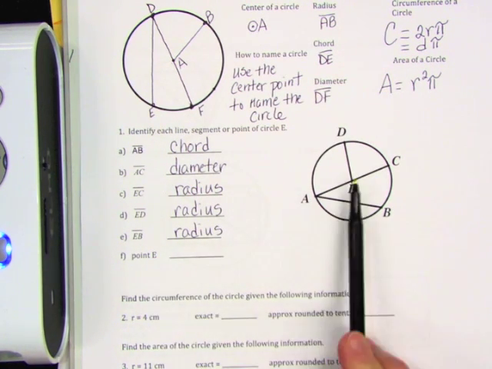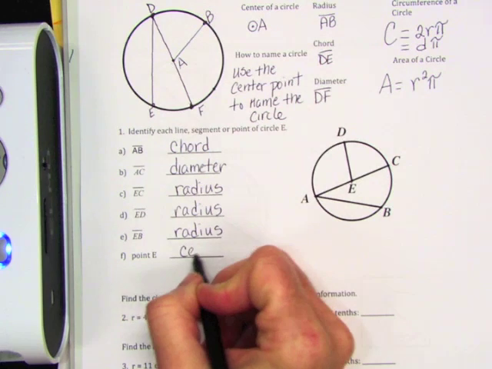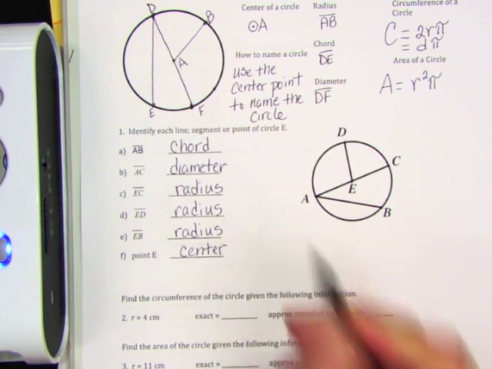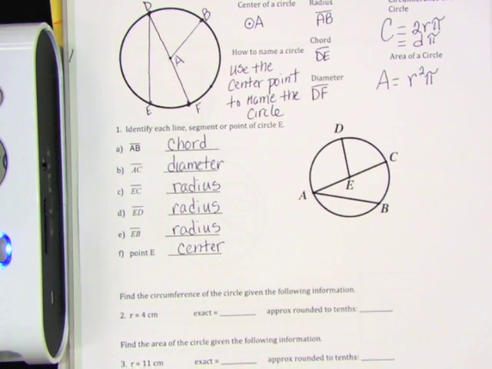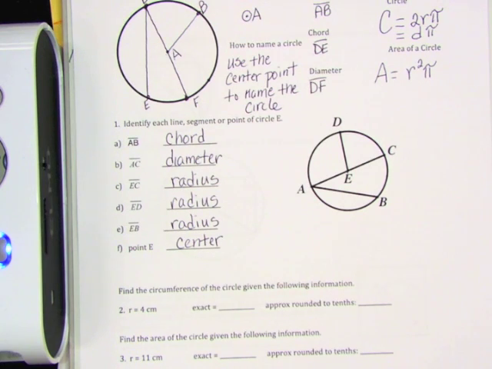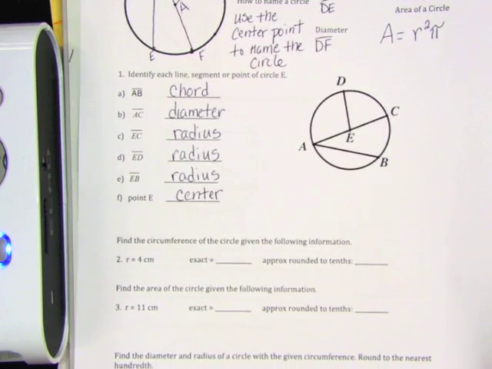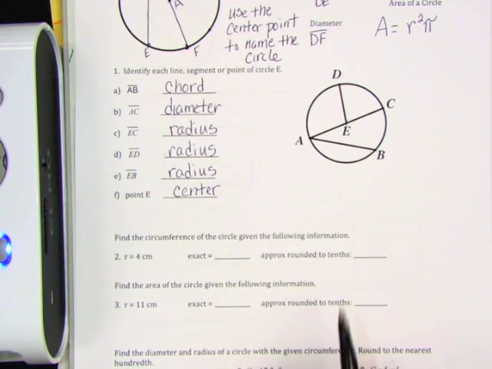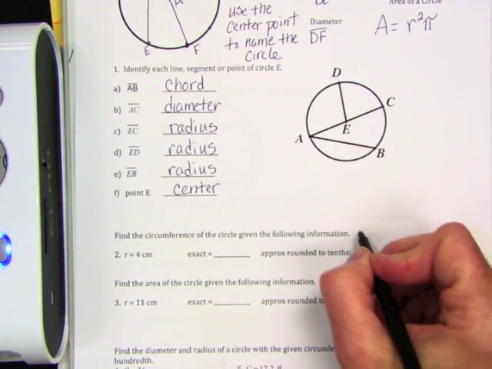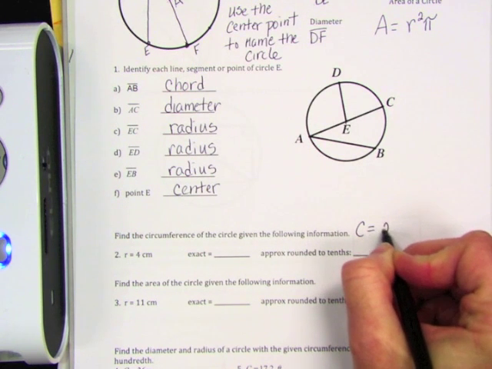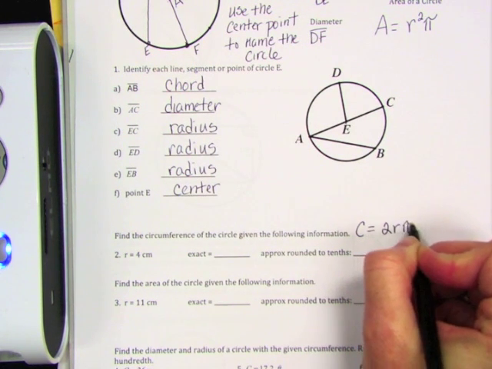Point E is the center of the circle. Now, what are some calculations that we can do while working with circles? The first is working with the circumference of the circle. And we know that formula, as we wrote above, is circumference equals 2 times the radius times pi.